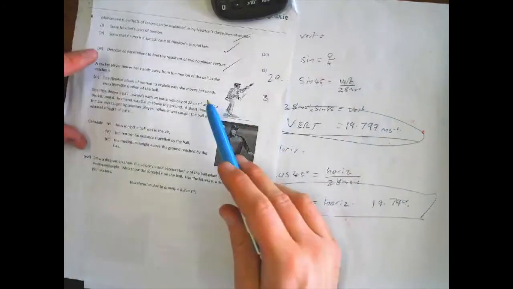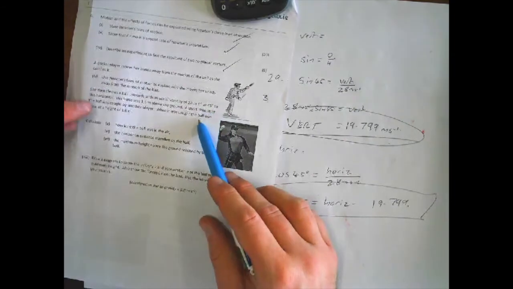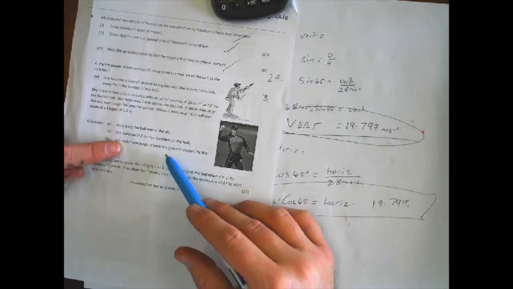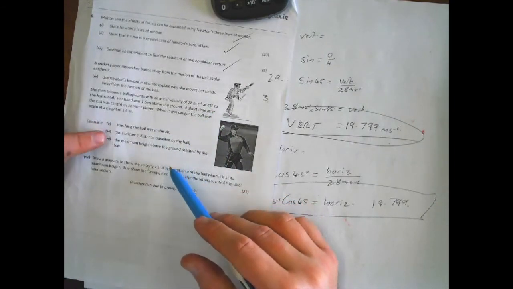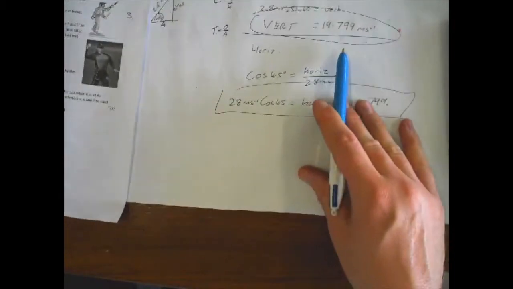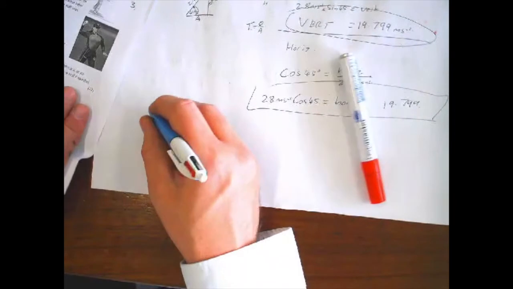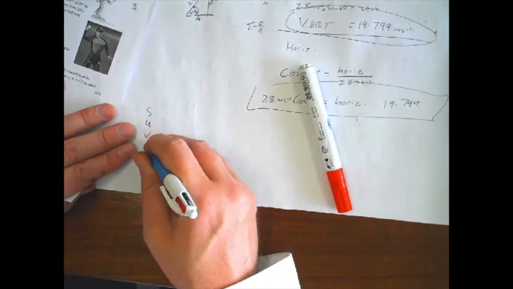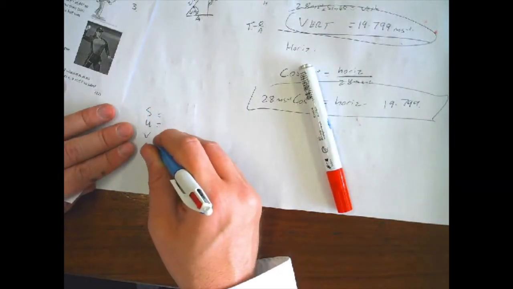Let's go back to the question. What are they actually asking us? So she throws the ball, and we need to figure out how long the ball was in the air, the horizontal distance it travelled, and the maximum height above the ground. Let's deal with how long the ball was in the air first. Because here, it's suvat time. So we're going to look in the vertical direction.